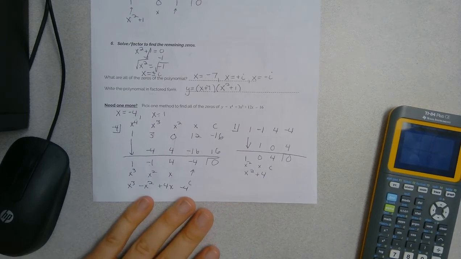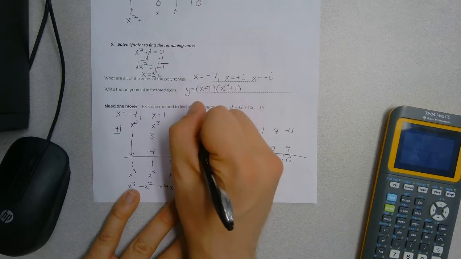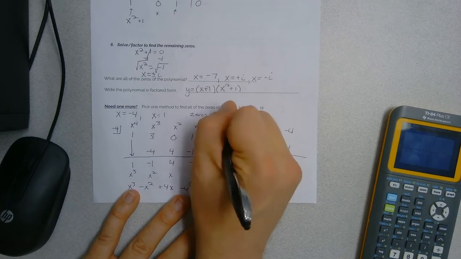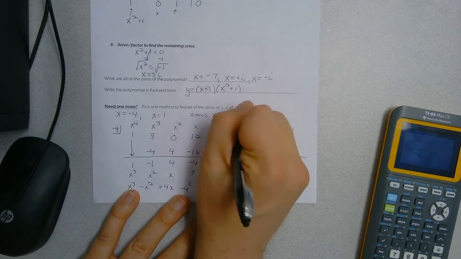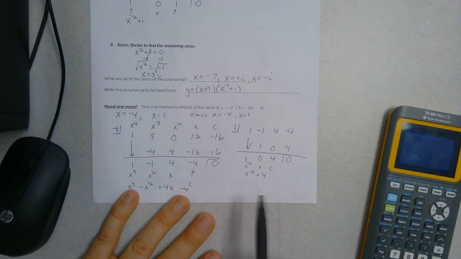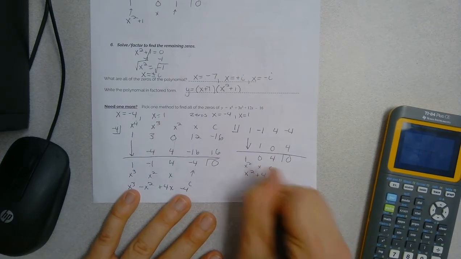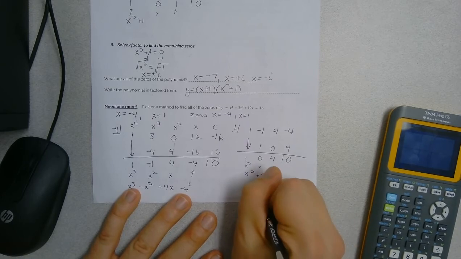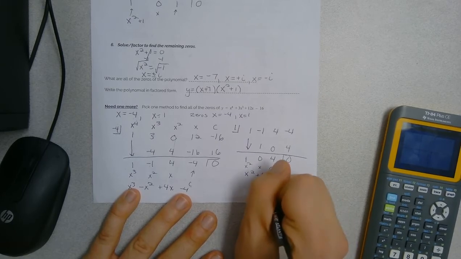So in finding all of my roots or zeros, I have x equals -4, x equals 1. Those are my real roots. And now to get my imaginary roots, I notice that I can solve that directly. So I'm going to subtract 4 from each side.